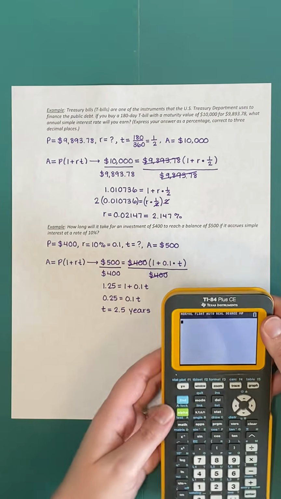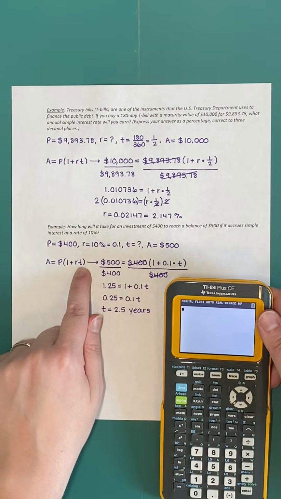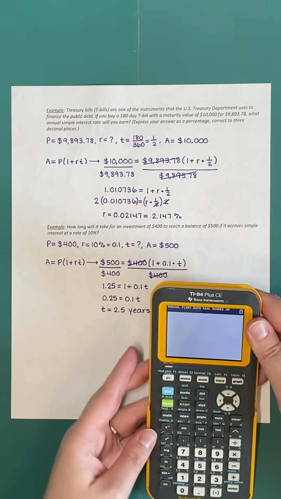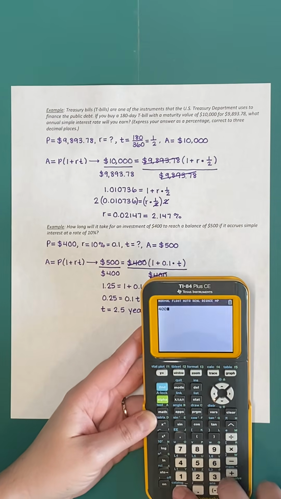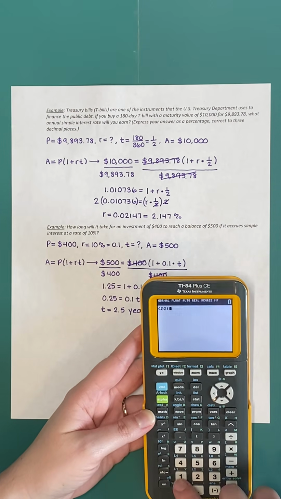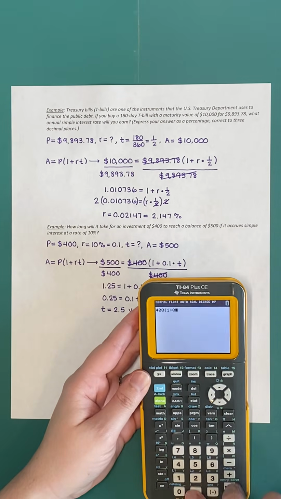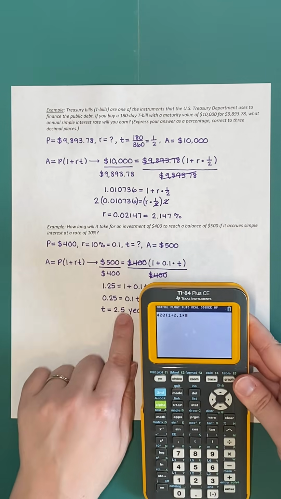So a way I could check my answer is to take this, plug it in for T, and then plug in the associated values of P and R. So P was 400, so I'm going to plug that in. So 400 times 1 plus R, which is 0.1, times T, which is 2.5.